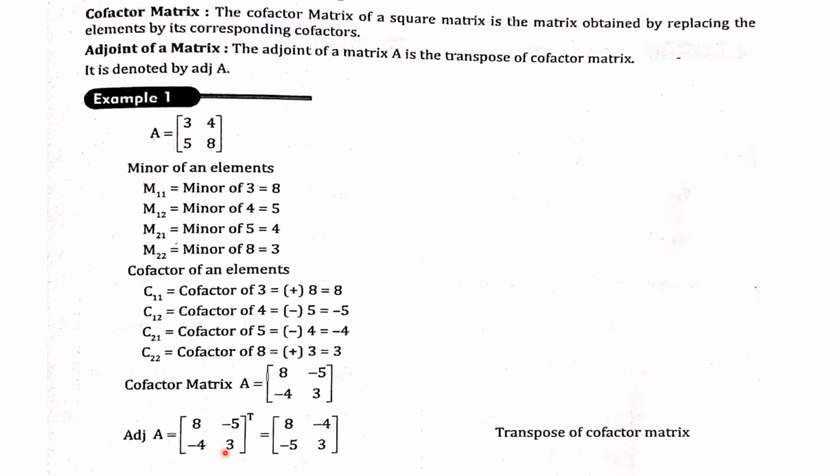To find the adjoint, it's very simple: change the rows into columns and the columns into rows. The first row is 8 and minus 5, so this has to be written in column format, that is 8 and minus 5. Once again, the second row is minus 4 and 3, so this has to be written as the second column, minus 4 and 3. So the interchanging of rows and columns is called the adjoint of a matrix, or adjoint of a determinant, which you are finding.